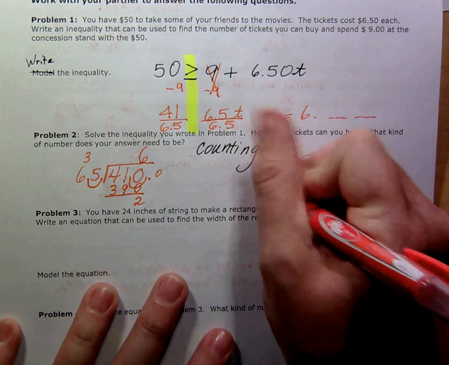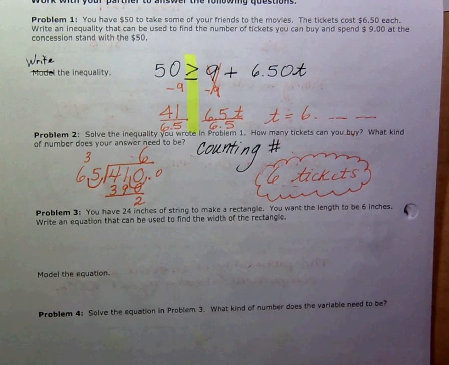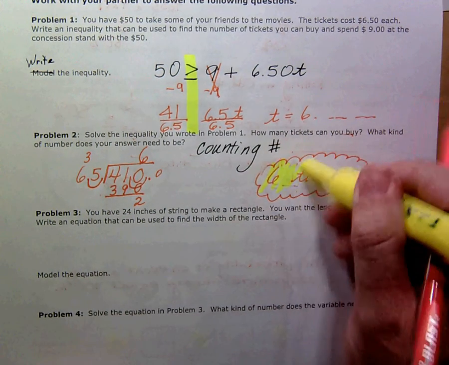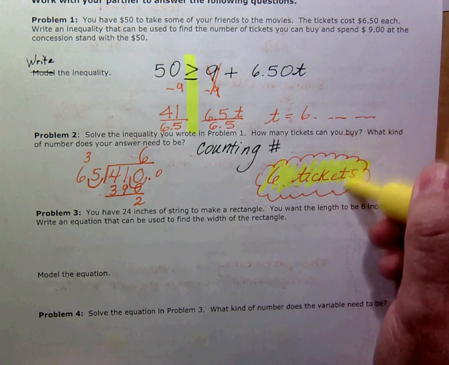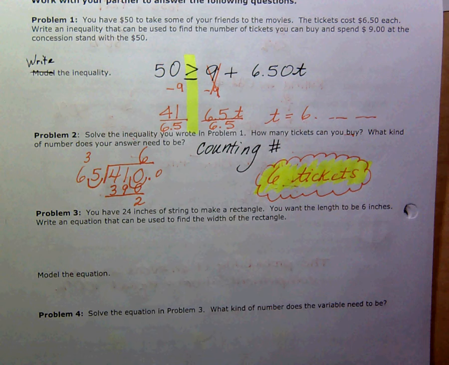You can tell us what friends she had. All right. So you can't get 6 people's worth of Coke and popcorn for $9. You can only get your own Coke and popcorn, but you can buy their tickets for 6 people. Well, actually 5 people and yourself. Yeah. All right, moving on.